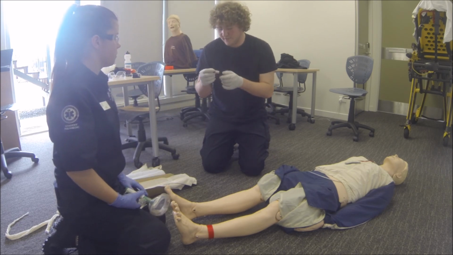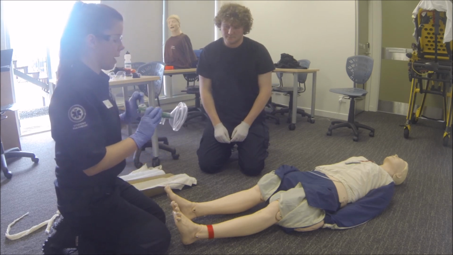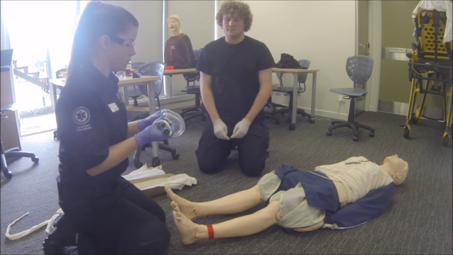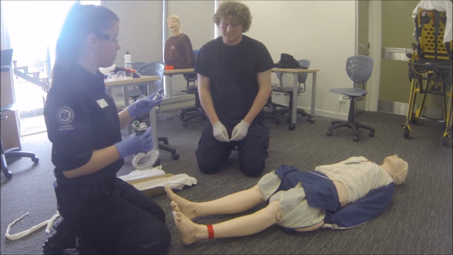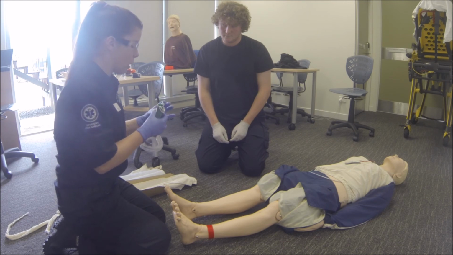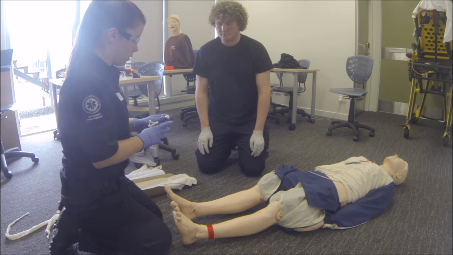Methoxyflurane 3 mils 2017. So I'll be administering the methoxyflurane through the green whistle and using a mask to prevent any secondary inhalation from myself or my offsider. I'll be using 3 mils. In a patient over 12 years old, I can give 6 mils, but I'll be starting with 3. So I'm just going to pour this into the whistle.